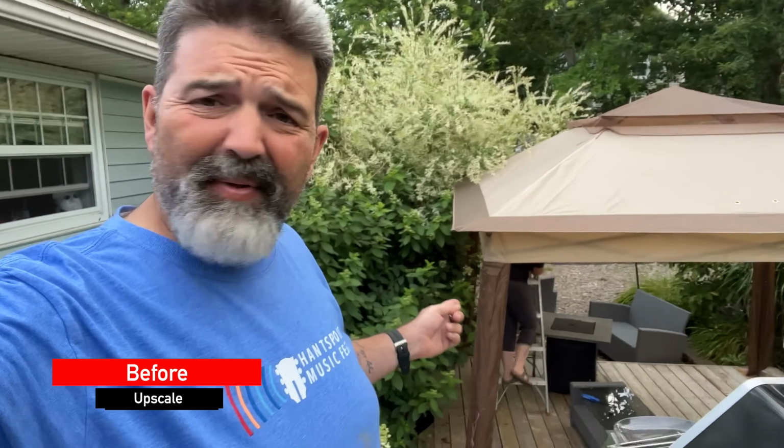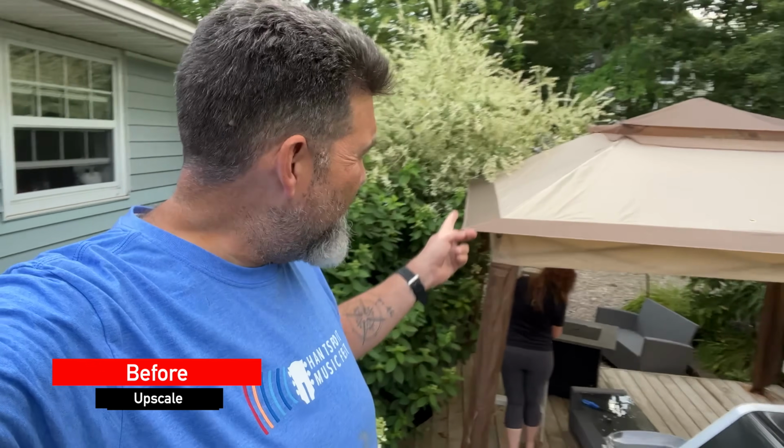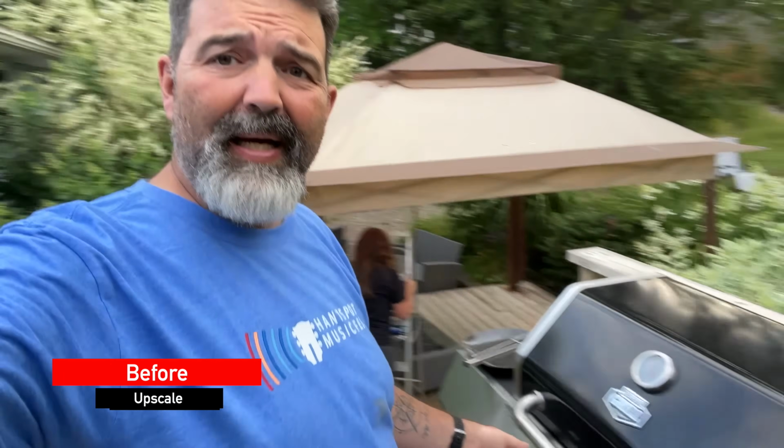All right, so Mary's putting up the mesh stuff and tying the top down while I am cooking.